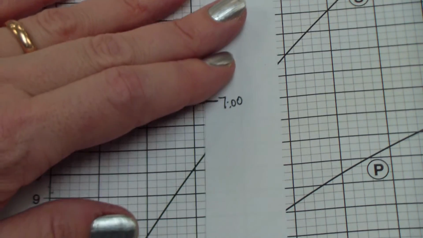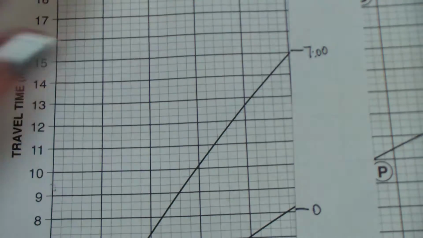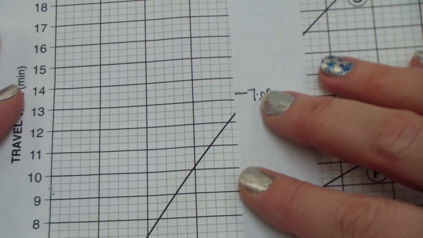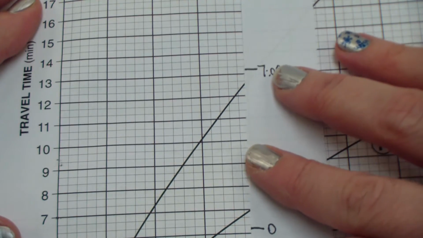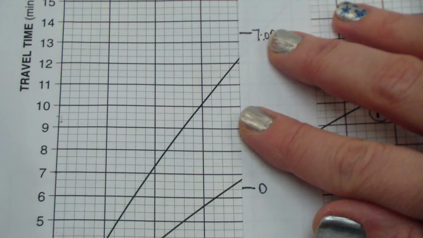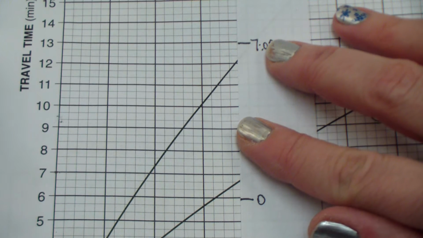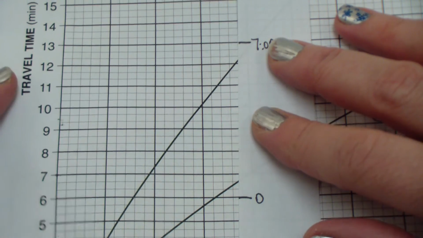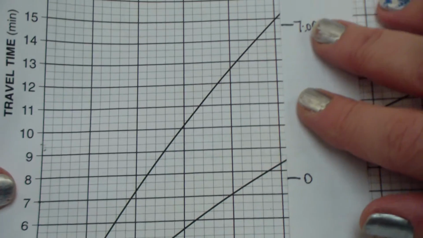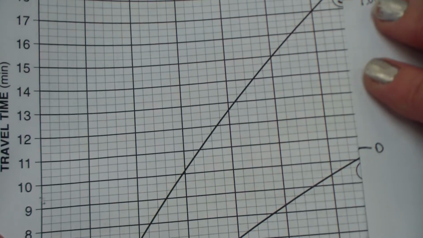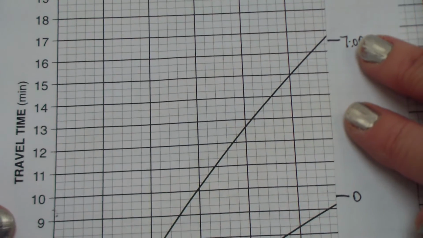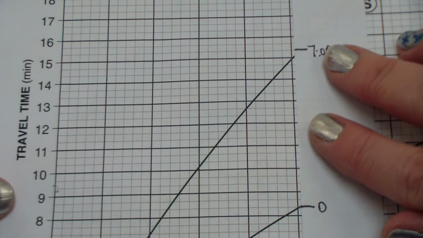So I'm just going to slide this, and this is where you have to have patience with yourself, because this can be kind of challenging. If you go too far to the left, then the lines get closer together. That's because the time difference is getting closer together. And if you go too far to the right, then the times are getting farther apart from one another, right? So you want to find that just right spot in the middle.